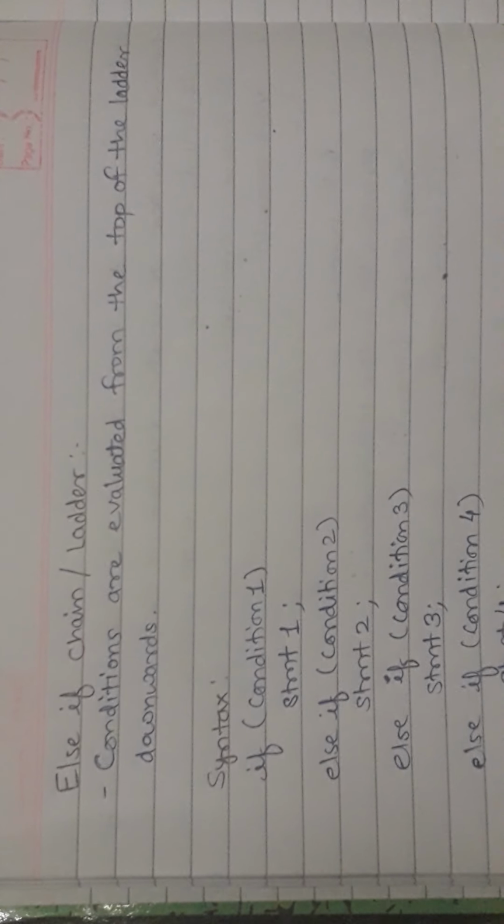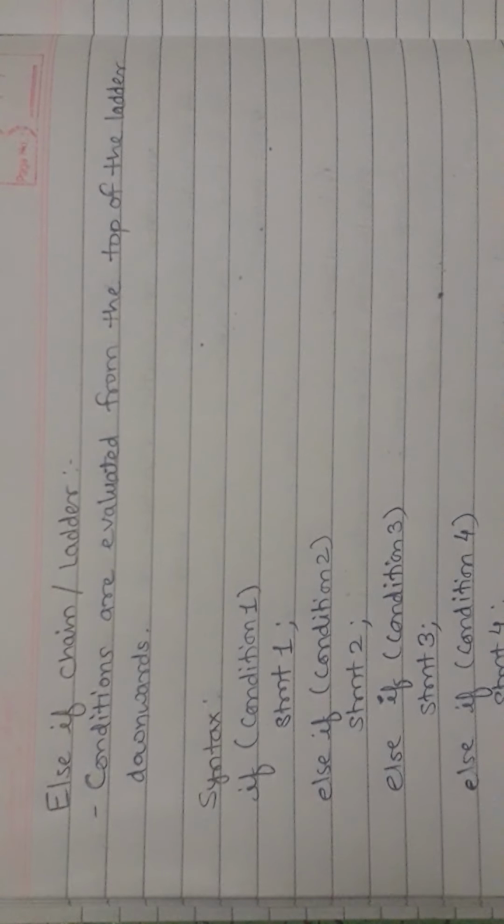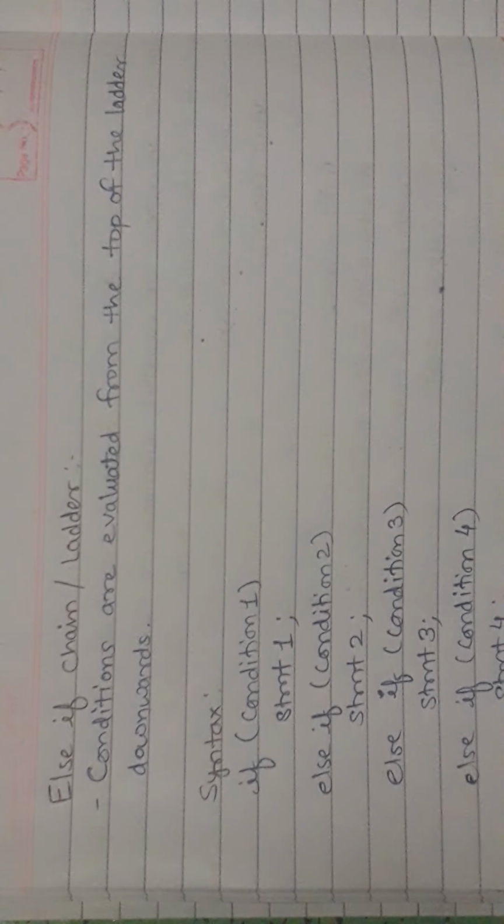Today, in this video, we will discuss the else if chain, or else if ladder. We use this else if chain when we have a number of conditions. At that time, we will use this else if chain, and it is also called the else if ladder. For simplicity, we will consider a syntax.